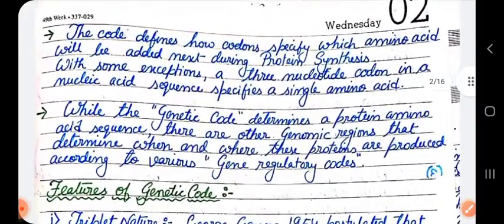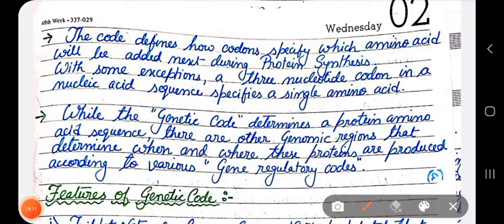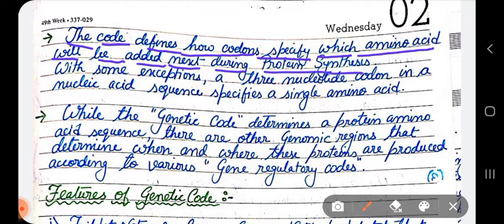So as we can see, the genetic code defines how codons specify which amino acid will be added next during protein synthesis. The mRNA contains a series of nucleotides which represent codons.